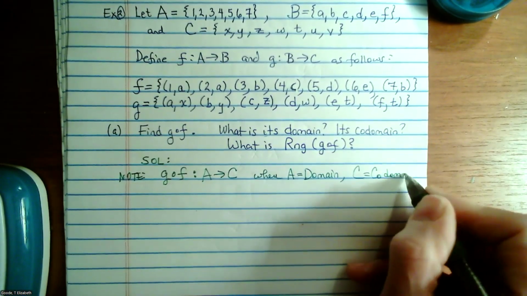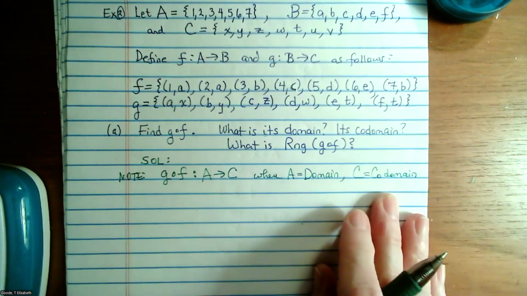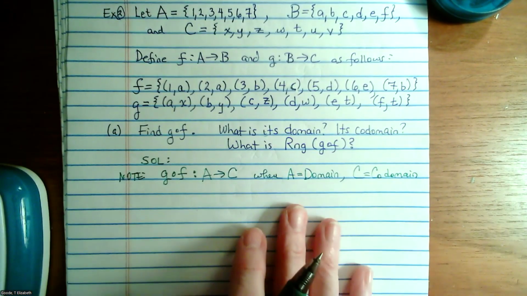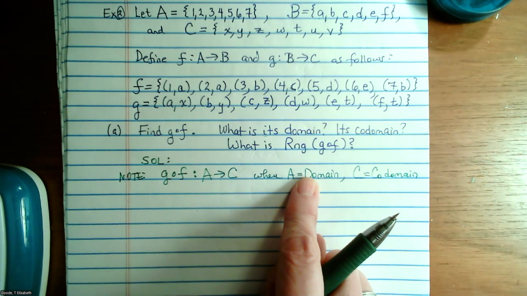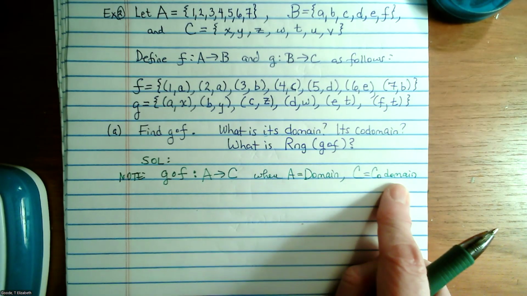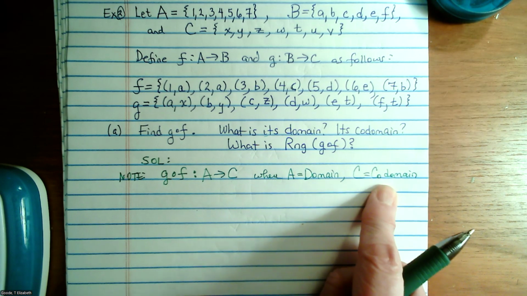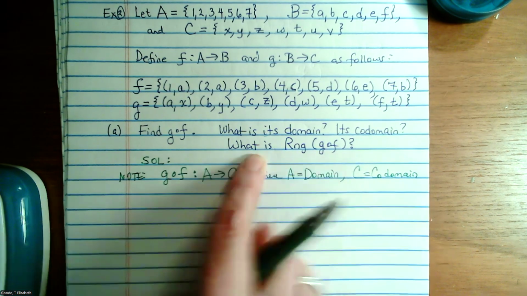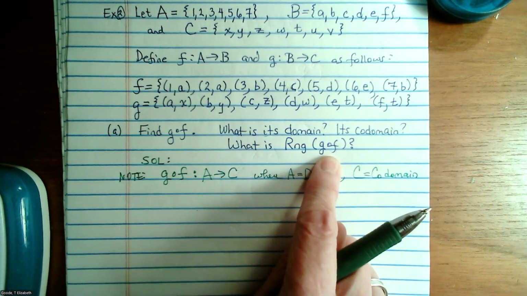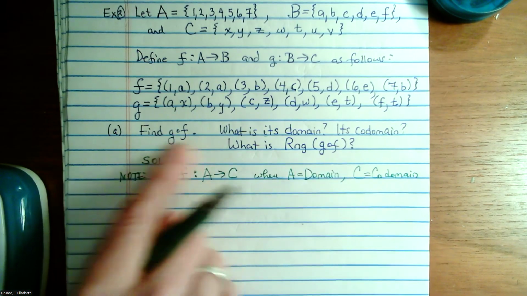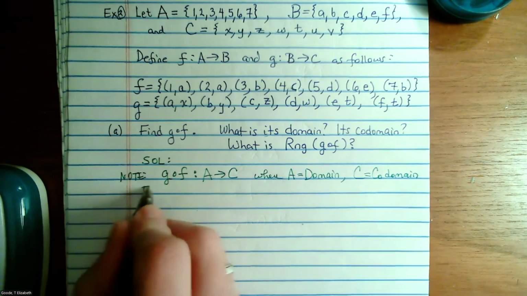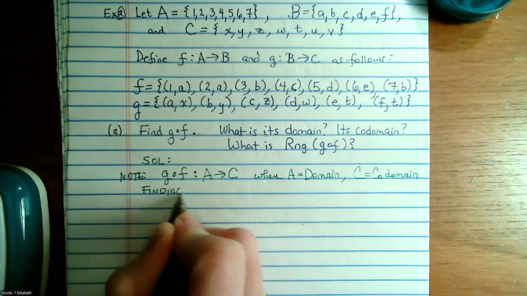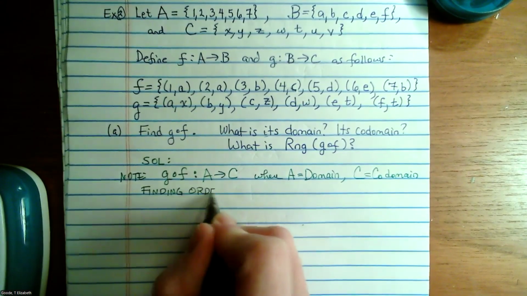So that's good to get sorted at the beginning so that we start dropping the correct elements into G of F. We need to know what the domain is, and we'll be looking for them to pair with elements from C eventually. Now we'll ask this question, what is the range of G of F? That'll be easier to answer once we see what the elements of G of F are. Let's do that now. So now, finding G of F, finding the ordered pairs.